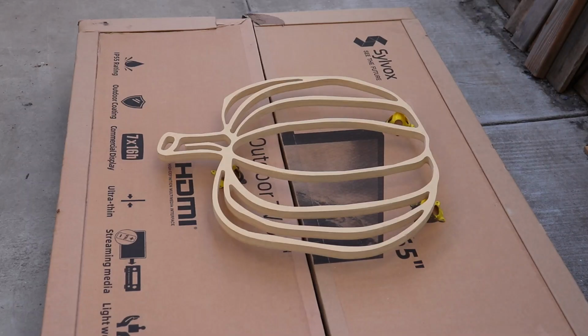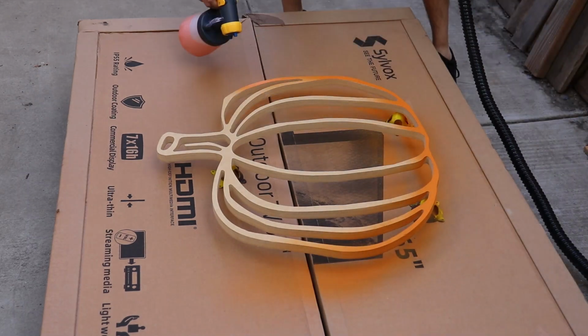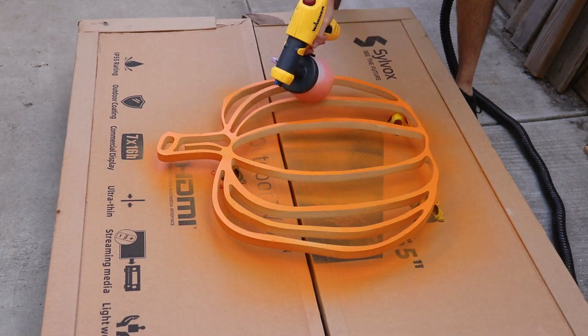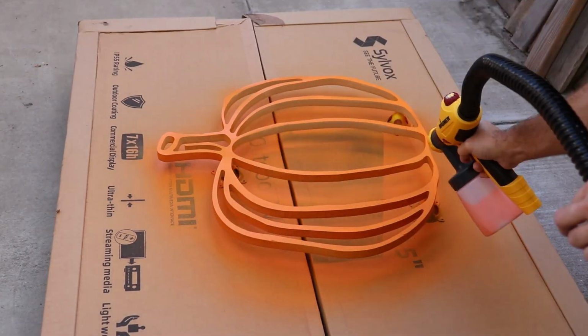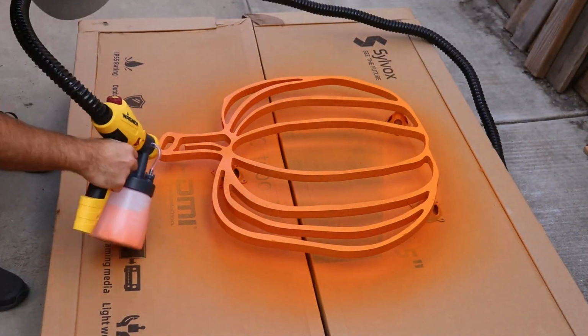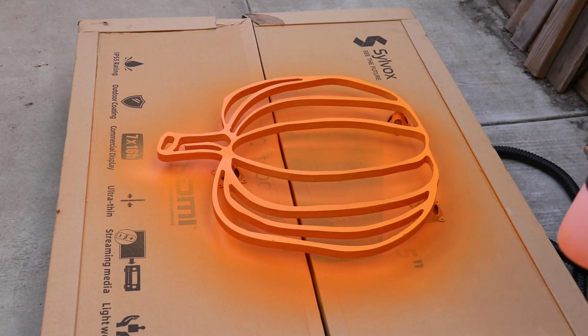Now this is a pretty small project, so I could just brush the paint on, but I'm going to use my sprayer. I like using it. It gives me a nice even coat of paint. It lays the paint on really quickly, and cleaning this up is a breeze, so I have no problems using it even on a smaller project like this. All right, I'll let that dry for a little bit while I go work on the candy sign.